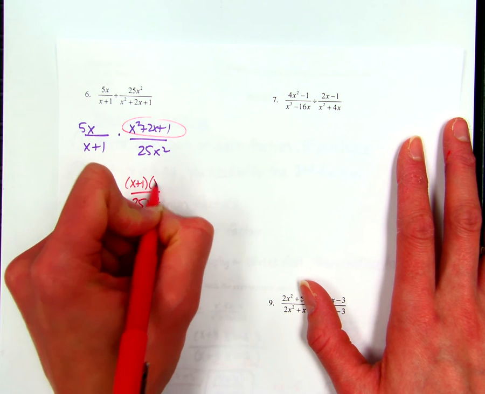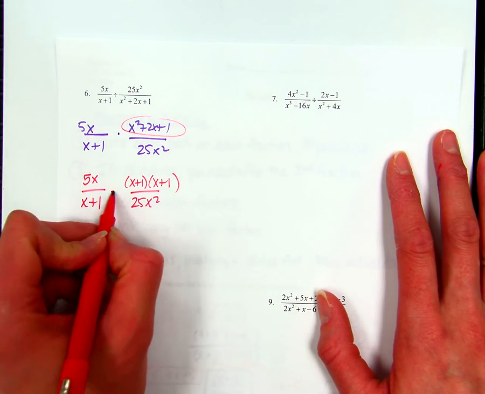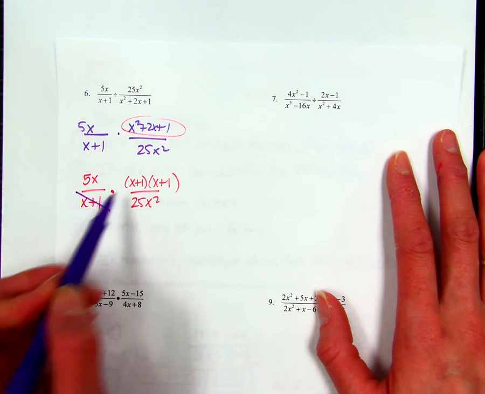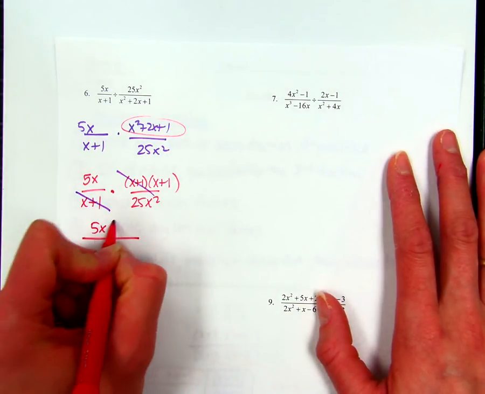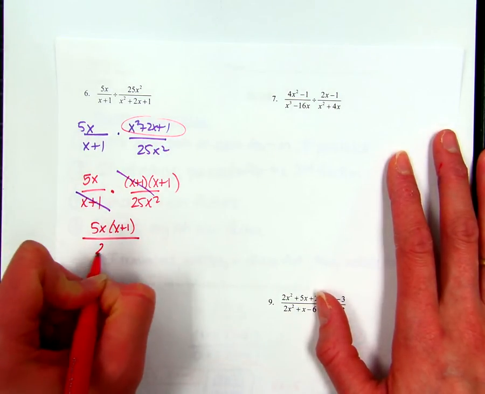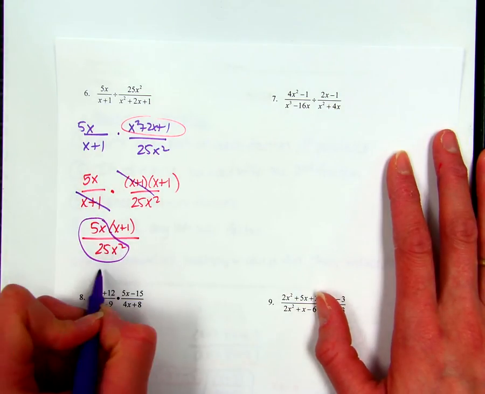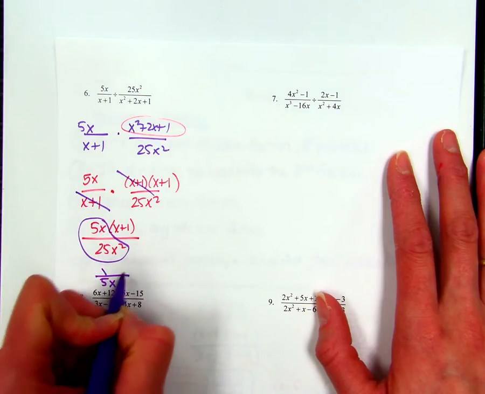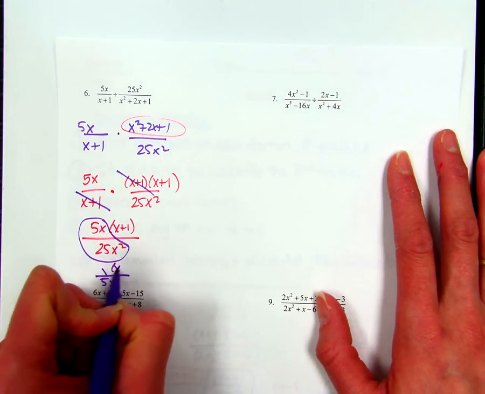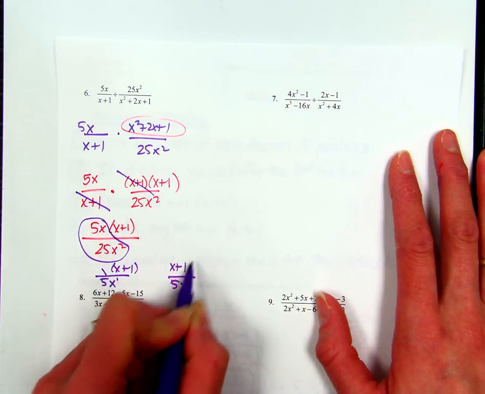X plus 1 times x plus 1. 1 times 1 is 1. 1 plus 1 is 2. All right, so now I can cancel out one of my x plus 1s, only one of each. So I'm left with 5x times x plus 1 over 25x squared. Final thing is make sure that you can reduce. 1/5 x on the bottom and then x plus 1. So your final answer is just x plus 1 over 5x.